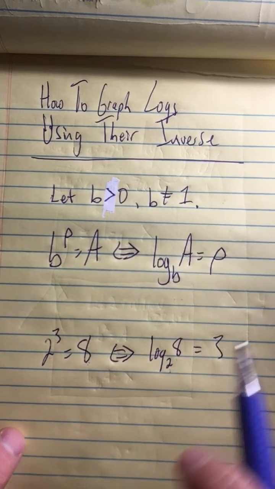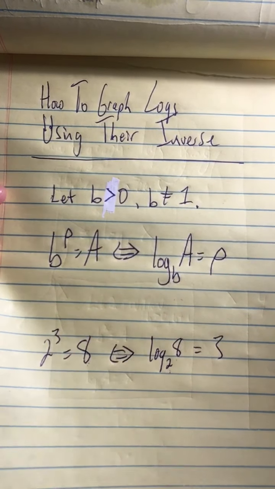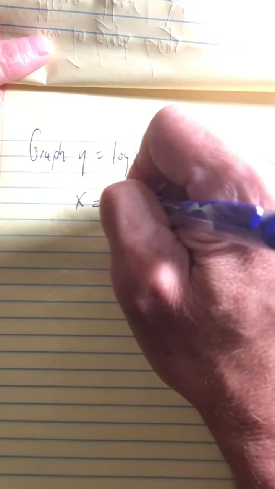Okay? Now we're going to use this definition and the fact that logs are inverses of exponentials to graph something as simple as log base, say, 1/2 of x. And what we're going to do is find the inverse. So we let x take the place of y, and we take x and replace it with y, because remember, inverses interchange the x's and y's.